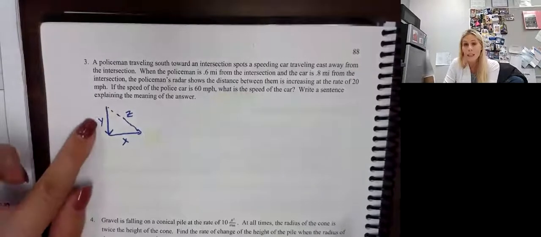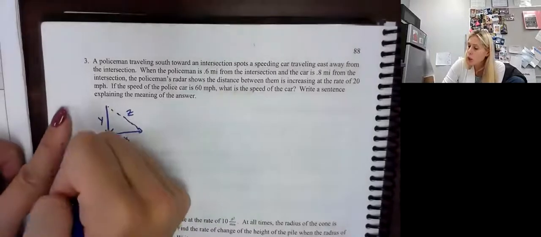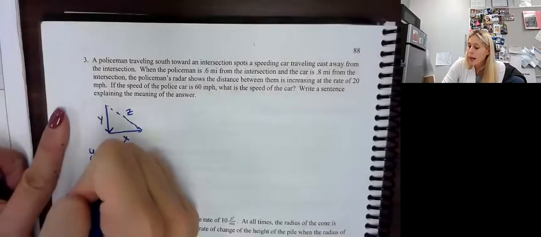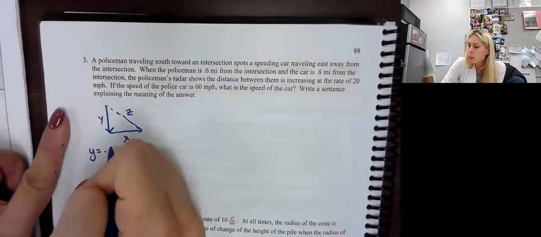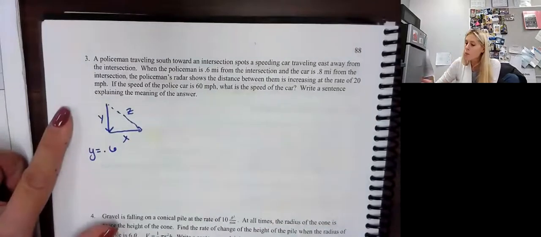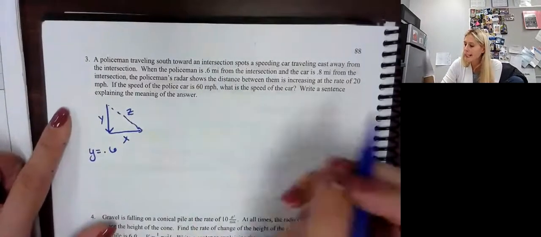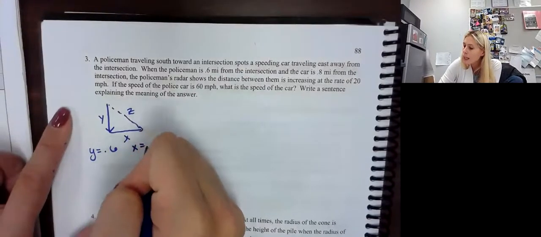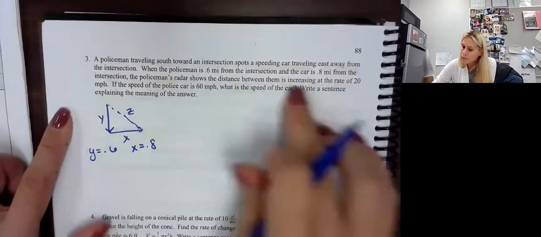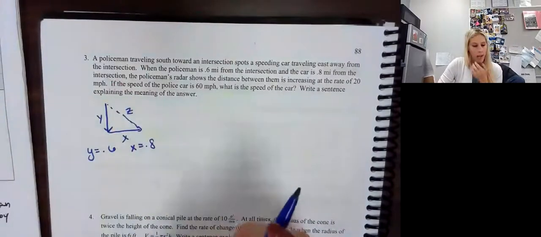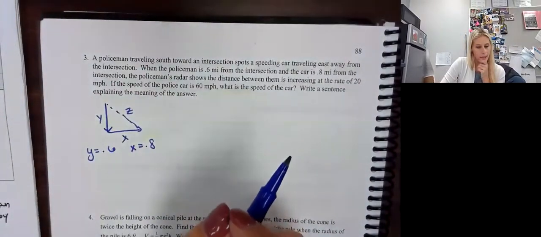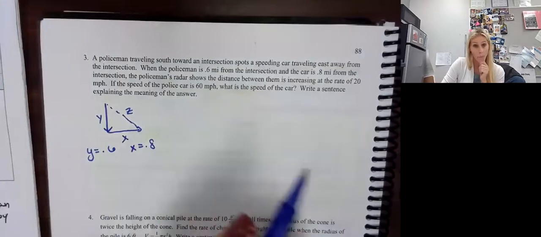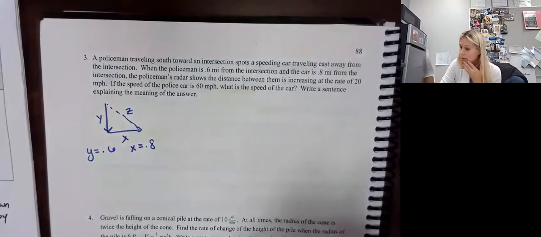So I keep this in as a variable, and I'm looking at the time when Y, because that's my police car, is 0.6. Well, I know when the policeman is at 0.6, I know the car, which in this case is X, is 0.8 from the intersection. Now, this is good because this is distance, and distance is always positive, right?